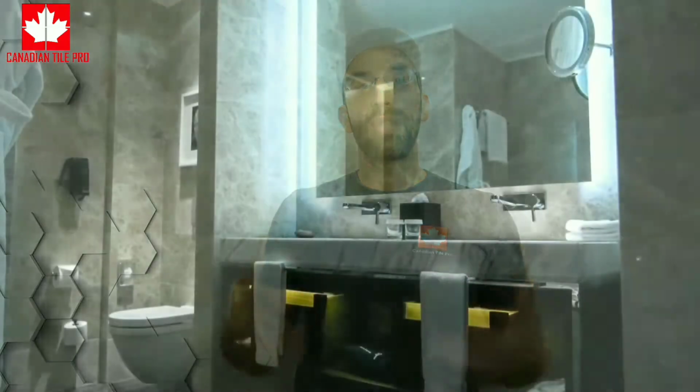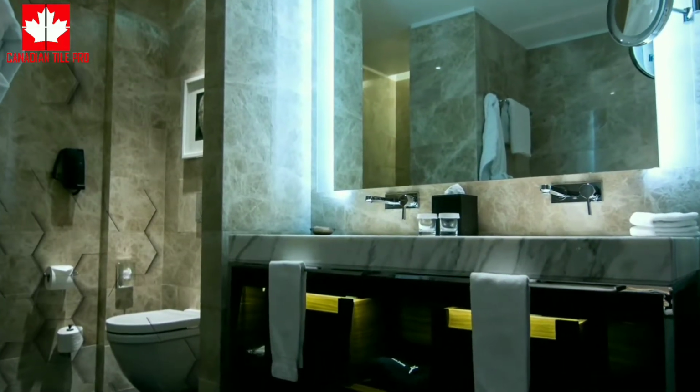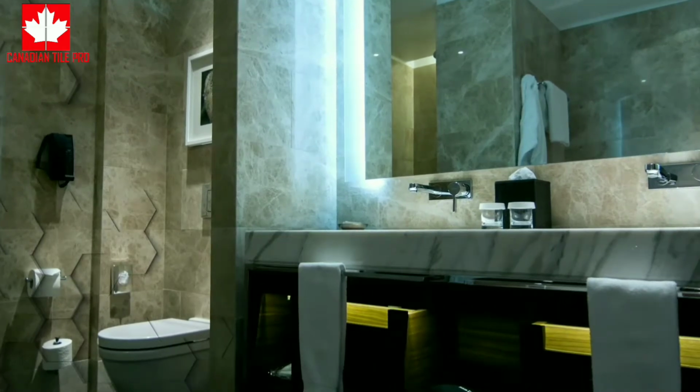Okay, let's start with the factor of water absorption. That is pretty important for everyone when they're installing tiles into their home. Obviously, porcelain tiles are a lot more dense, so that would make them a lot more water resistant than ceramic tiles. But you hear this all the time, saying, oh, ceramic tiles absorb more water than porcelain tiles.